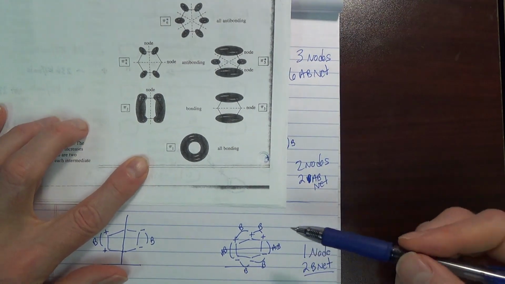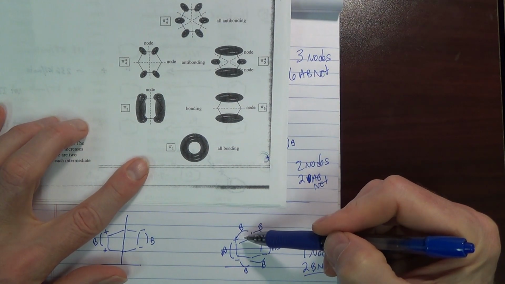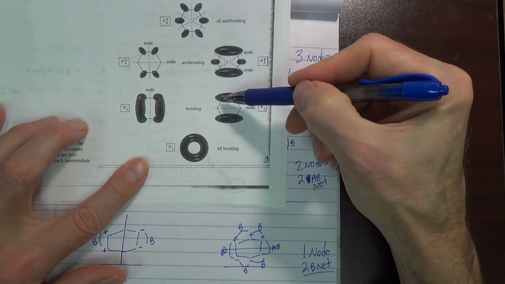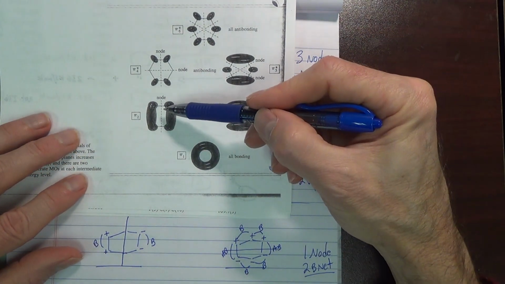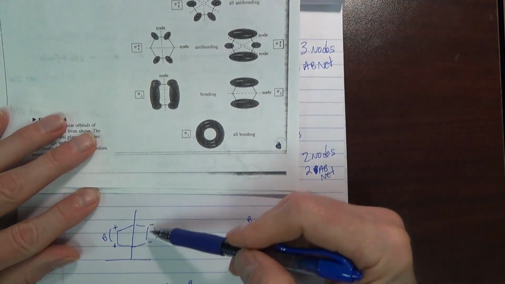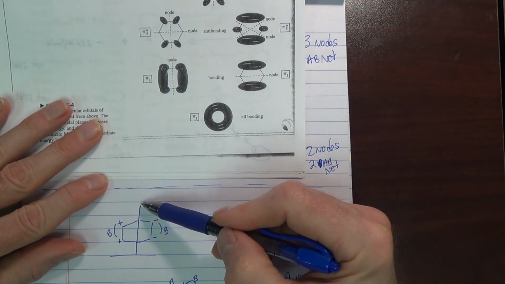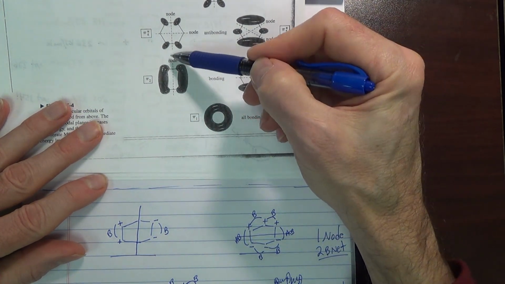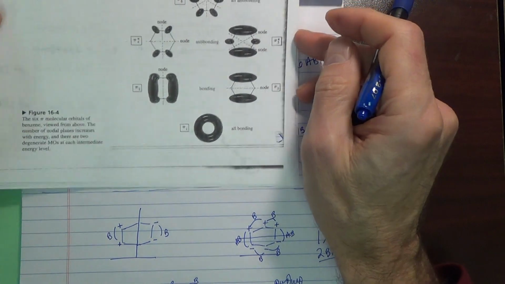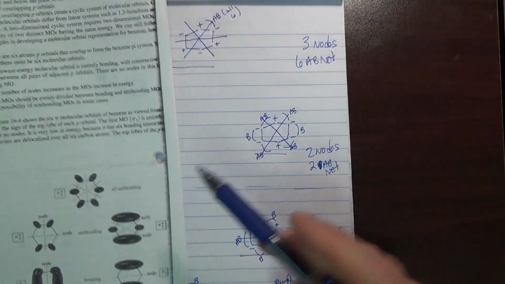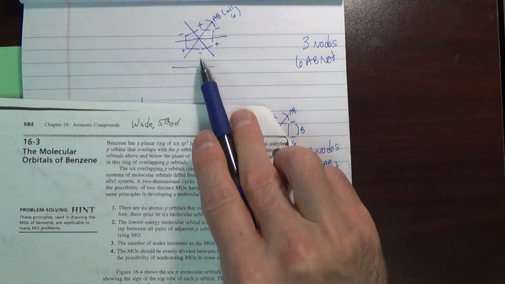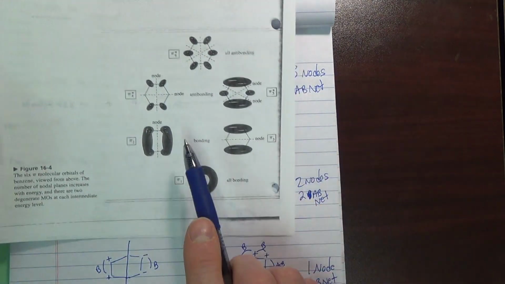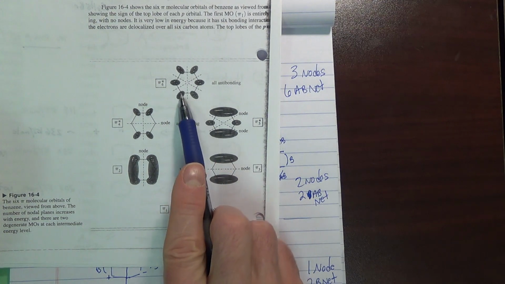And we had bonding interactions above and then below. Yeah? And this one over here, here the node actually cut right through 2 atoms. Okay? So you can look at all 6. Here's the worst. Okay, the worst is where there was no constructive overlap anywhere around. All right, 3 nodes.